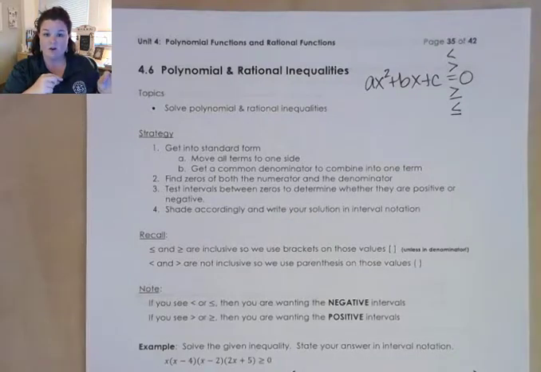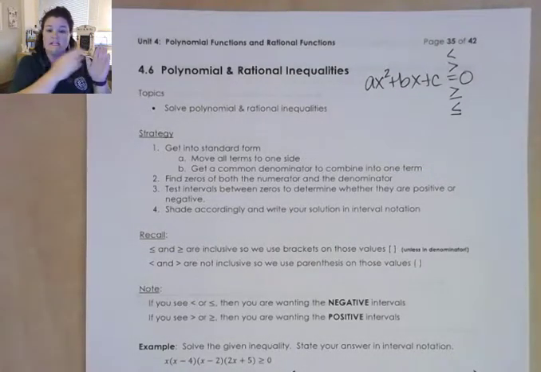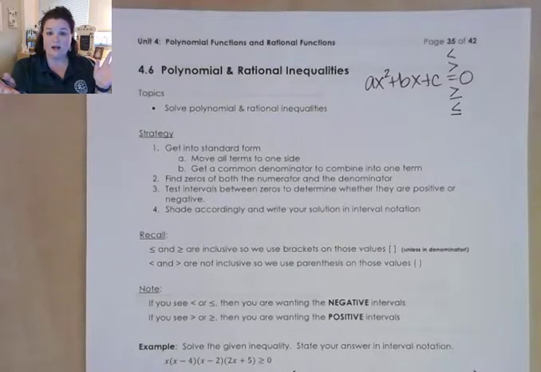I just want to know, are the loops of this function above the x-axis or are they below? So what we're going to do is find all the x-intercepts so we know where they touch or cross. And then we're just going to test the intervals, kind of like we did when we were graphing, except instead of getting an actual solution point, we're just going to see if they're positive or negative, because then we'll be able to tell if that interval that contains that point is a solution or not, okay?